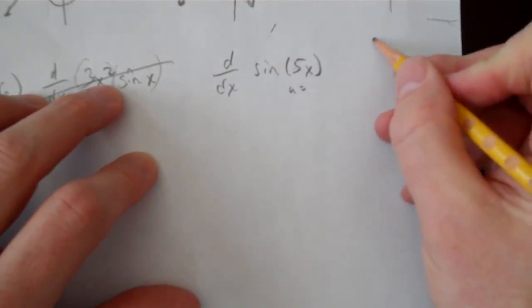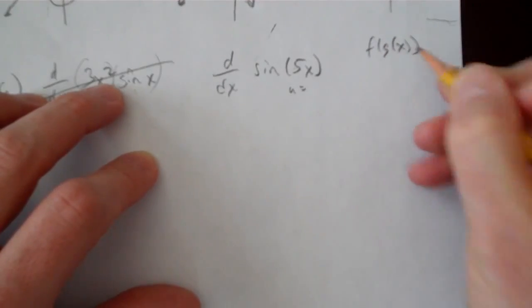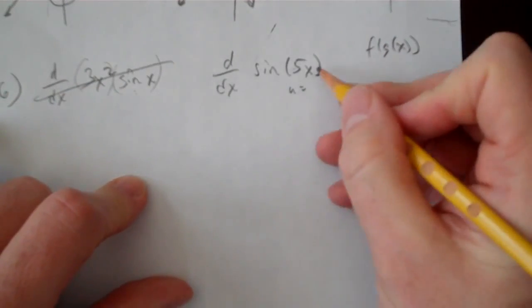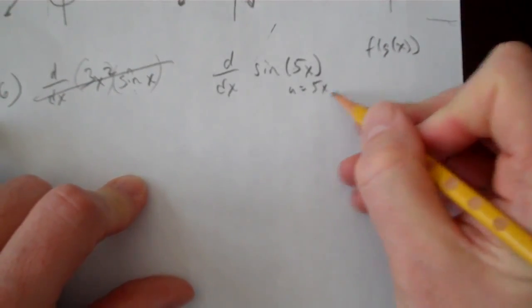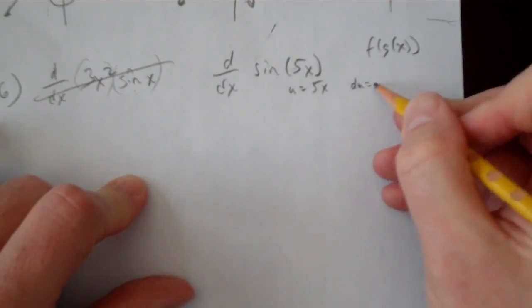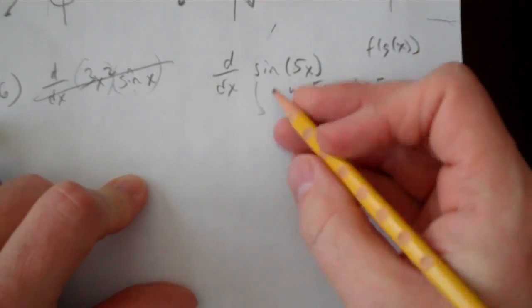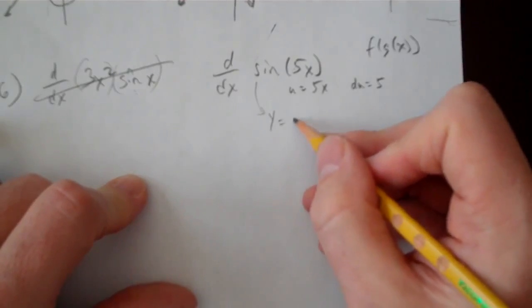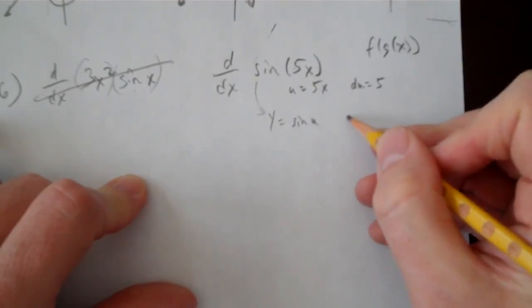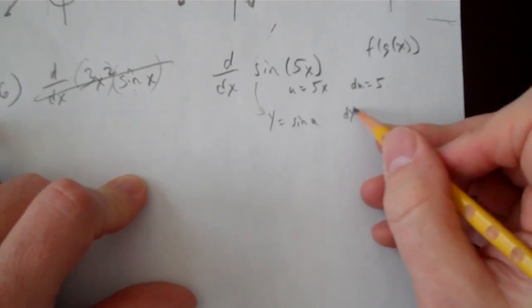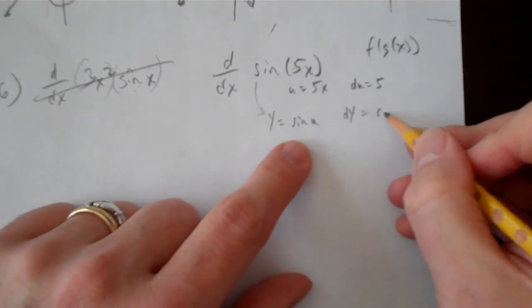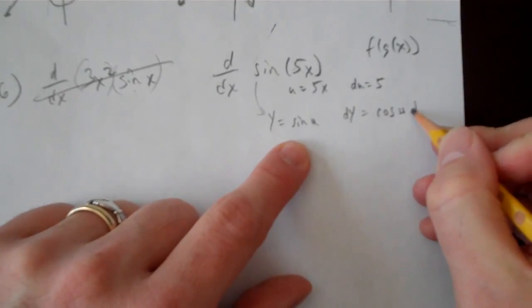When it gets complex like that, when we have in essence an f of g of x going on, it's helpful to use substitution. If u equals 5x, du equals 5. Now we can rewrite this in terms of u. We'll just call it y for now. We'll call it sine of u. And if you want to find the derivative of y, or y prime, whatever you want to call it, this is going to be cosine u du.